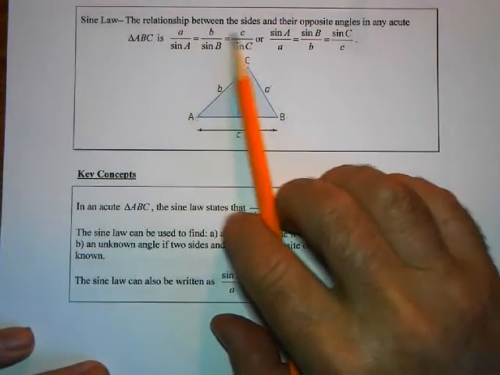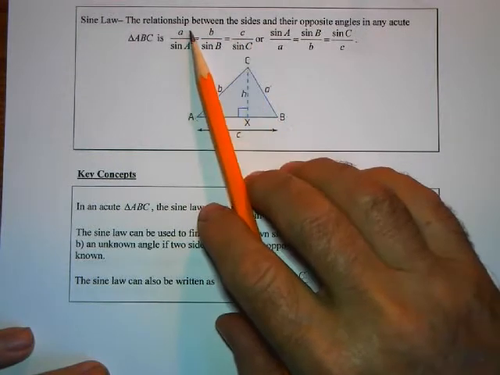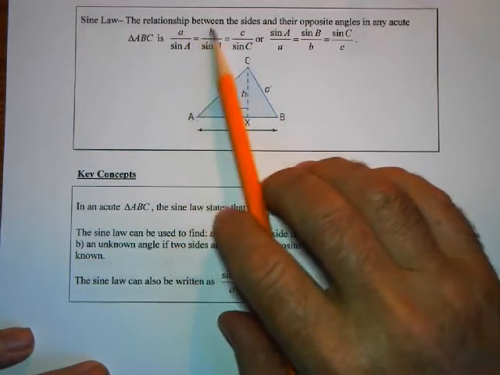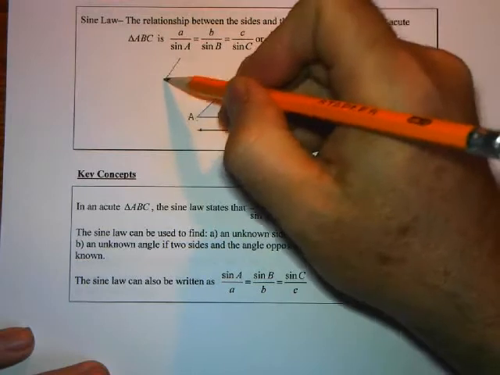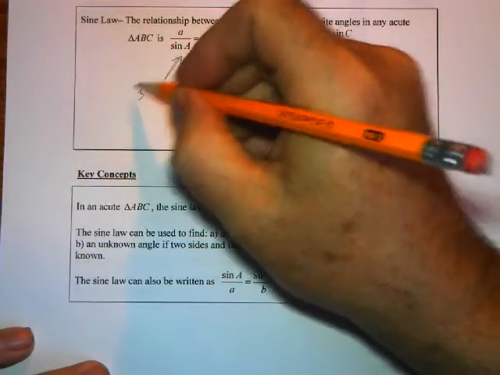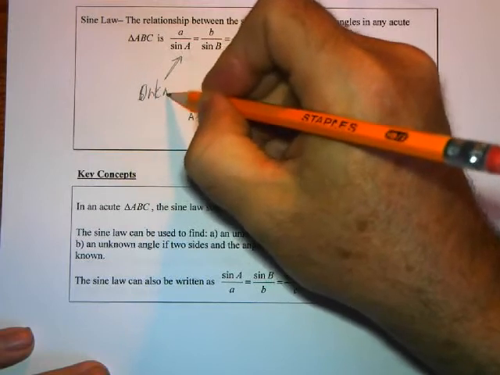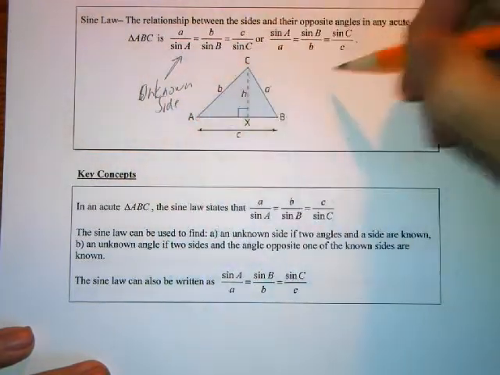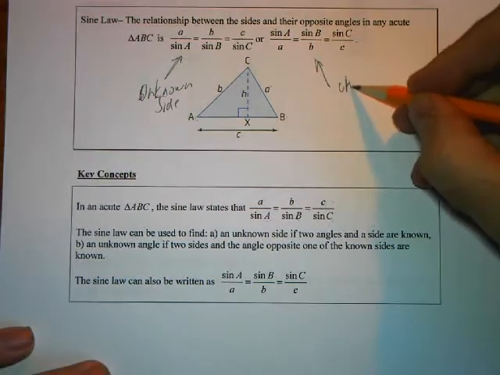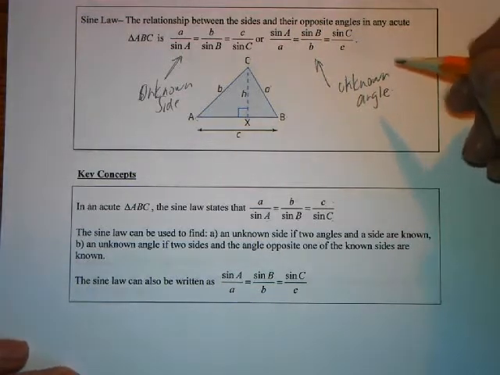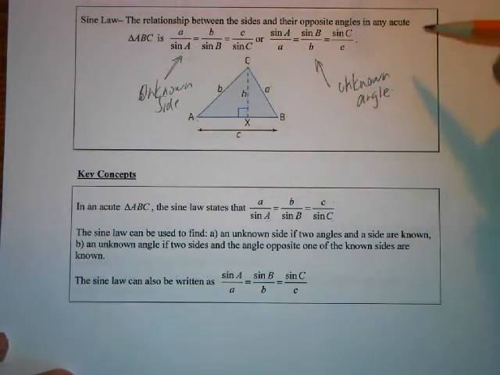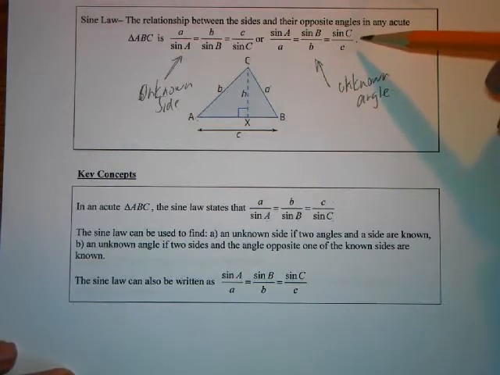If you're looking for a side length, it's always best to have the unknown on the top, in the numerator part. So if you're looking for a side length, you would use this version. For an unknown side, you'll use this version, and for an unknown angle, you'll use this version. Now, if you forget and use the wrong version, will it work? Yes, it works, but it's always nicer to not have to solve for a variable on the bottom compared to having the unknown on the top.